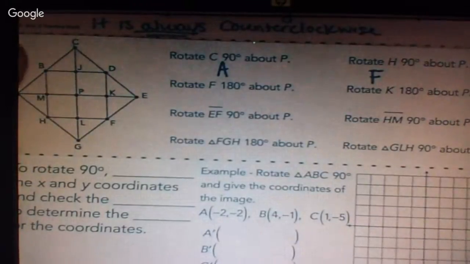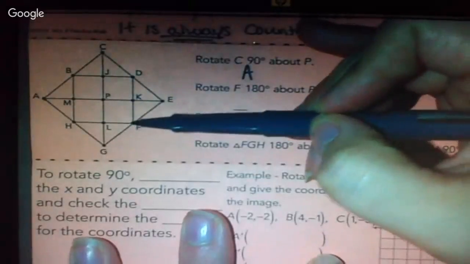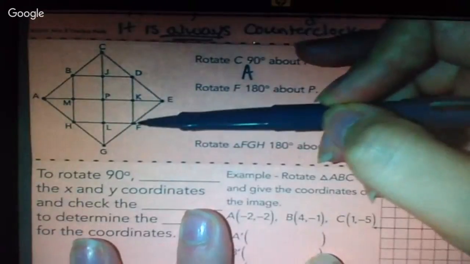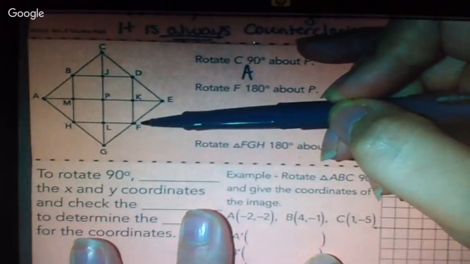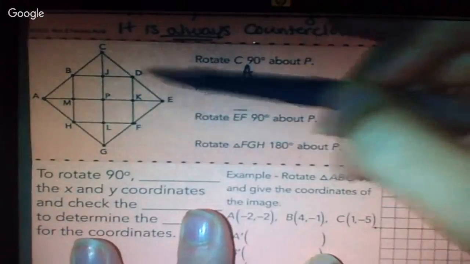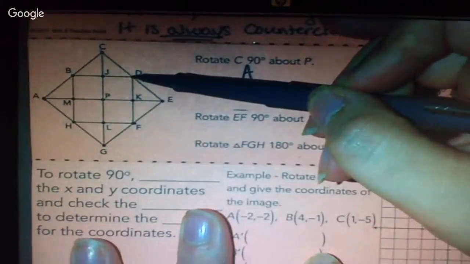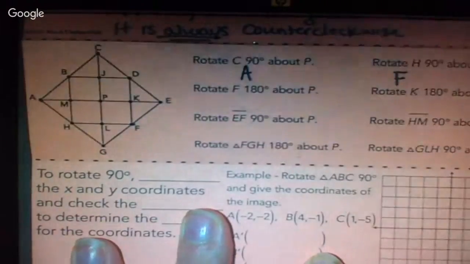Let's try to go through the next one and see if I can catch some of you that are going, oh my gosh, which direction are we going? Okay, rotate F. This time I'm starting at F. I want to go 180 degrees. That's going to take me to B. 90 degrees would take me up around to D, and then another 90 degrees would take me around to B.